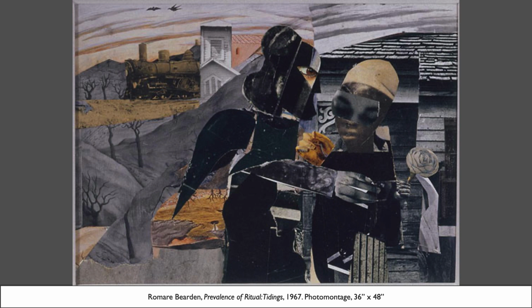The imagery is a biblical scene. The prevalence of ritual tidings. The figure on the left has the sort of winged shapes that suggest an angel of an annunciation, and on the right, we seem to be seeing the Virgin Mary, who's turning her face slightly away from the angel, but sort of accepting the embrace.